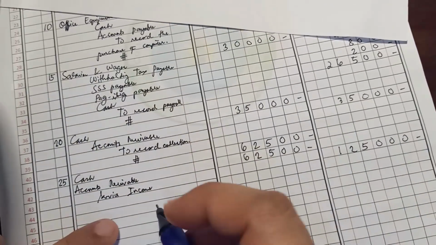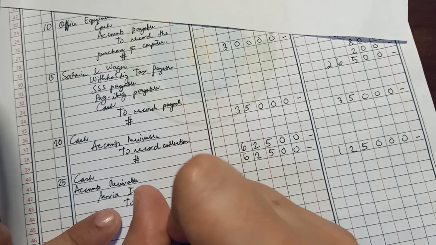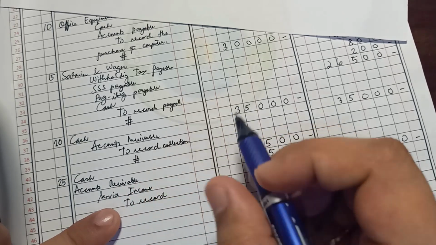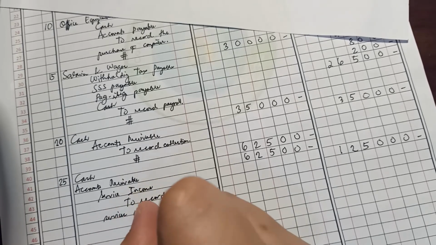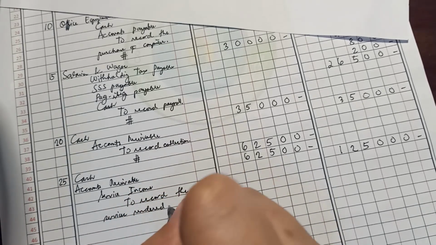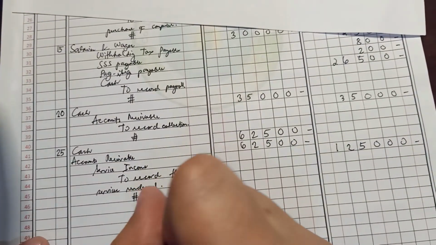Okay? Then, third line, explanation. To record the services rendered. Then, since the transaction is complete, number 7.